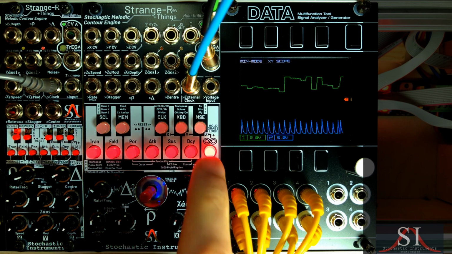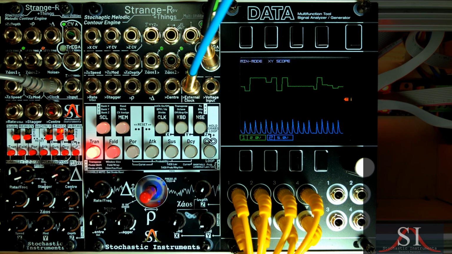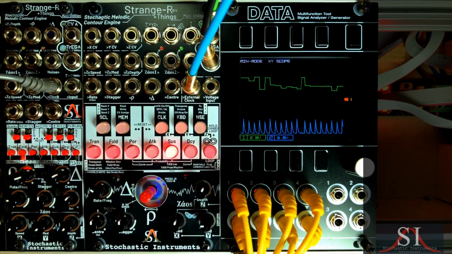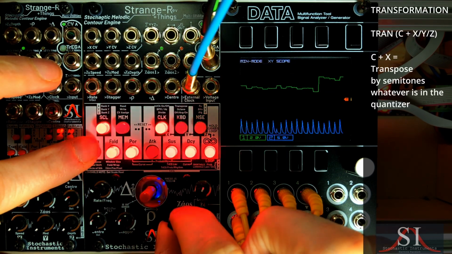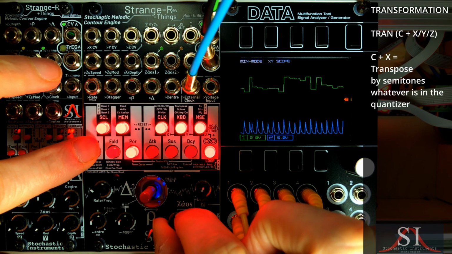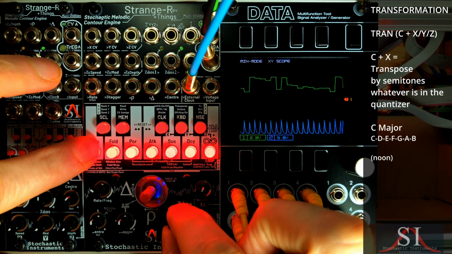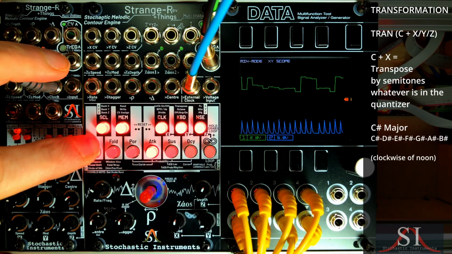So far, we've been doing everything in relation to C, that is, the modes of C and the circle of fifths from C. But sometimes we just want to do a block transpose. That is to say, shifting a scale up or down by semitones. And of course Strange does this too. So let's jump to a completely unrelated key, C to C sharp, by holding scale transform and moving the X knob.